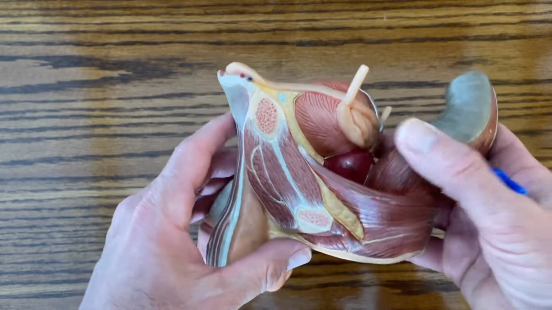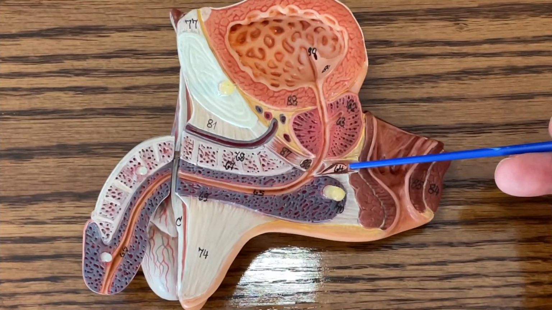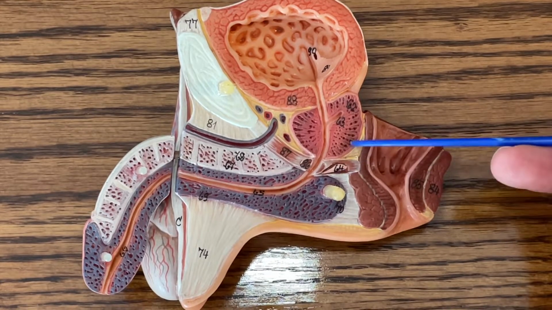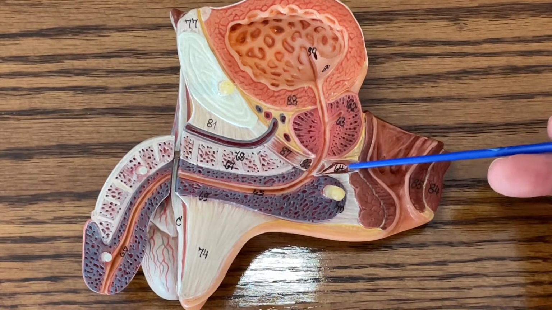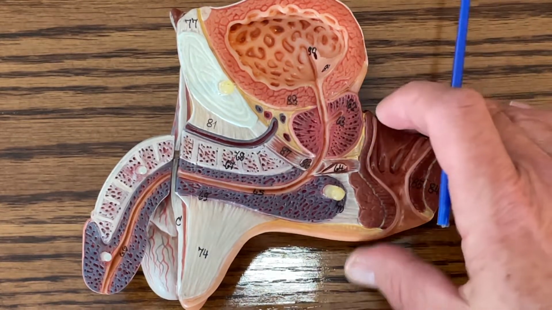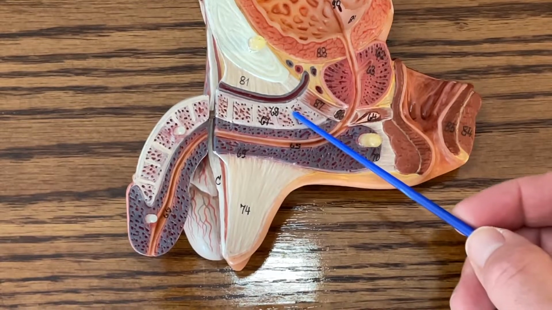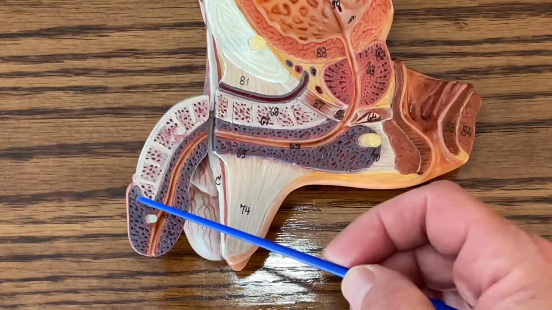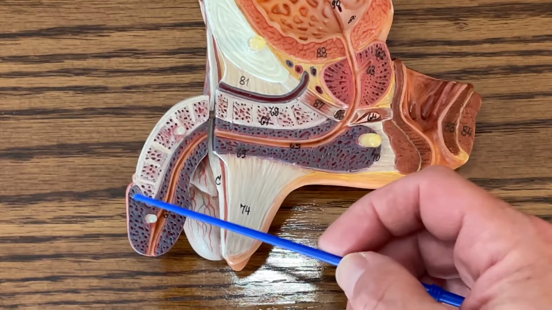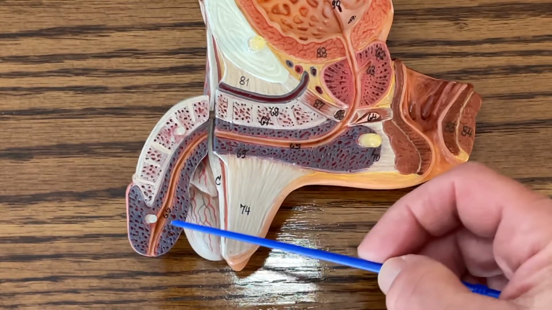One more thing I want to show you here. I forgot to mention this a moment ago. This is the Cowper's gland, or bulbourethral gland. You have two of these. You can see they sit just inferior to the prostate gland. So that is the Cowper's gland, aka bulbourethral gland. And as I mentioned earlier, this is erectile tissue, and what we call the head of the penis is clinically known as the glans penis, and it too has erectile tissue in it.